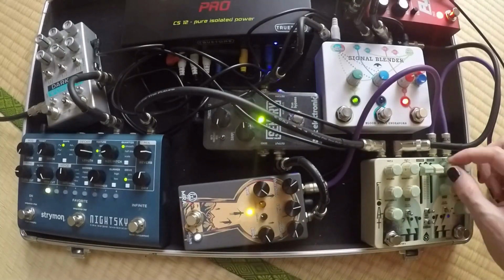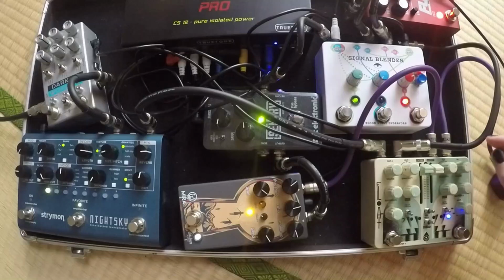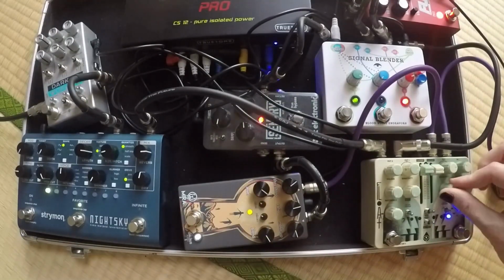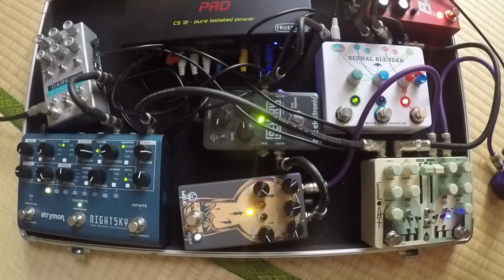Okay, why is this not turning on? Okay, rate is all the way down. Okay, with it off.